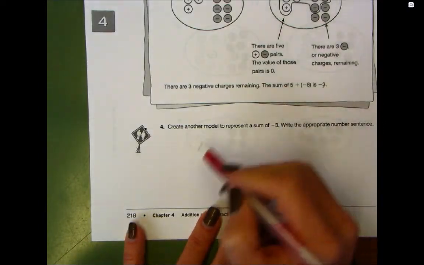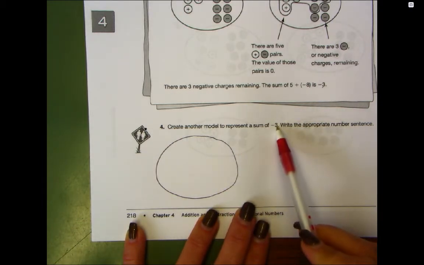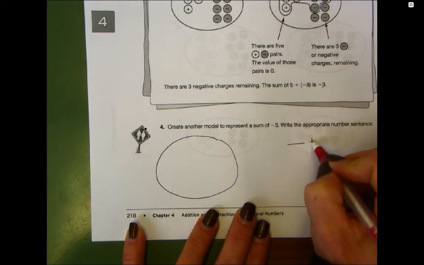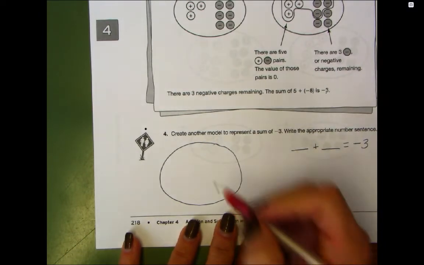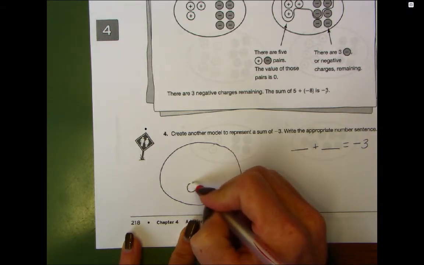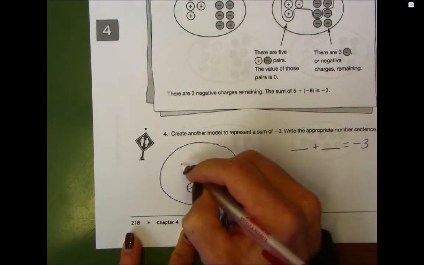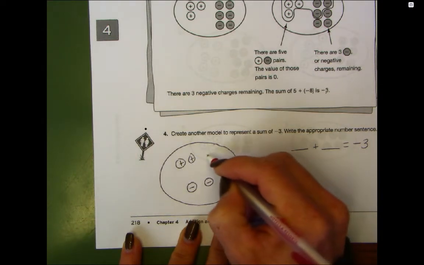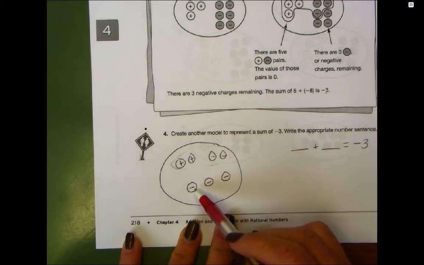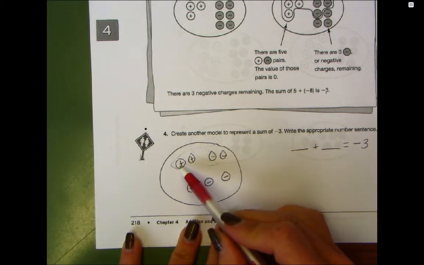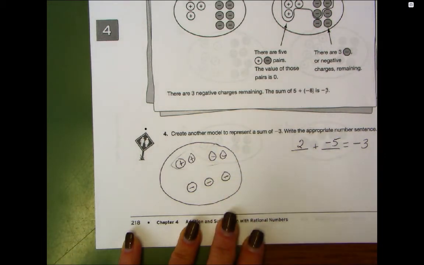So here they would like us to create another model. So I oftentimes will call this my placemat, and I want to represent a sum of negative 3. That means something plus something else is going to give me negative 3 for an answer. So I'm going to see what I can come up with. That means in the end, once I make my 0 pairs, I need 3 negatives to be left on my plate. So maybe I want to add 2 positives, which means I need to add 2 more negatives, because altogether this gives me 0 and I'm left with negative 3. So I could represent this saying positive 2 plus 1, 2, 3, 4, 5 negatives, I would be left with negative 3.